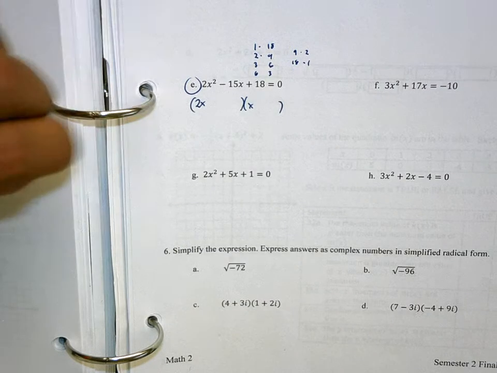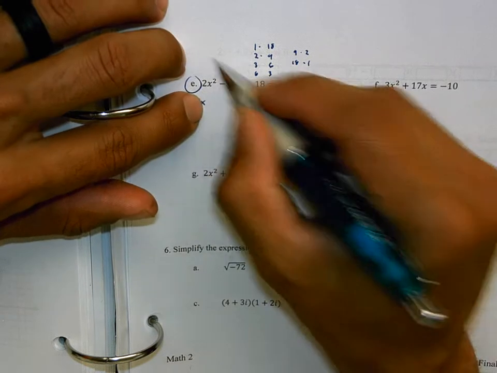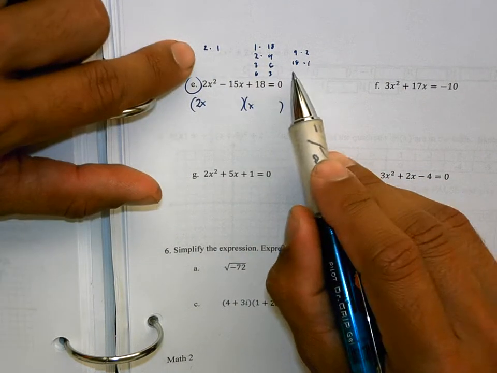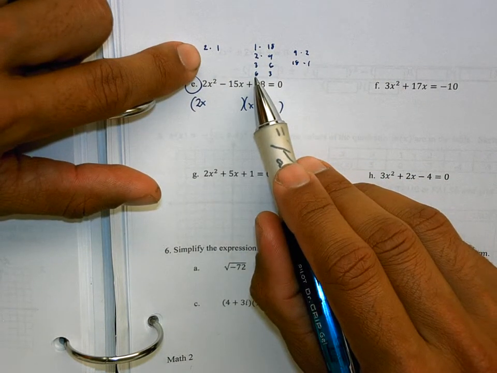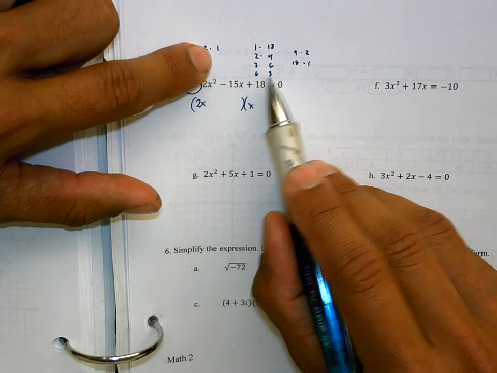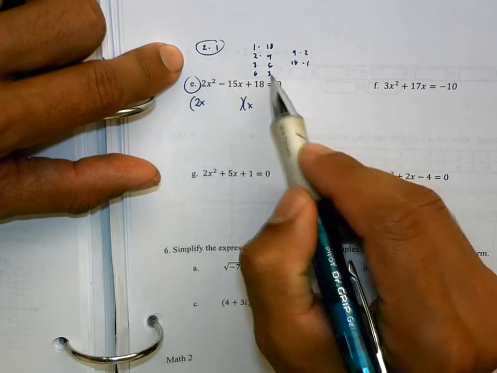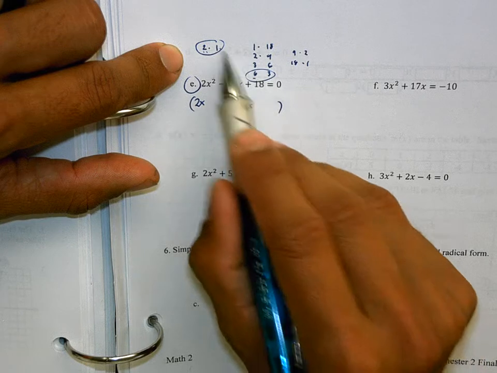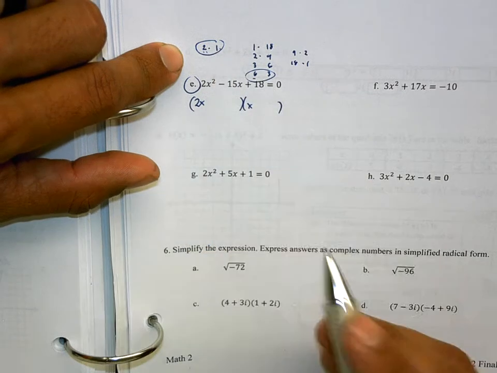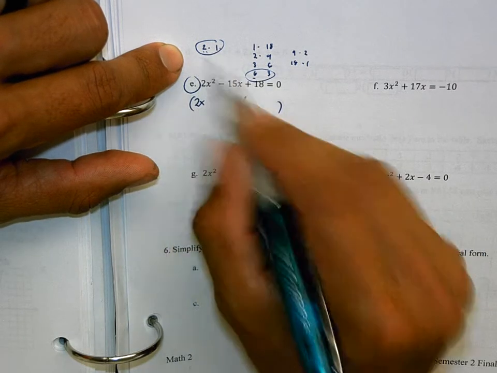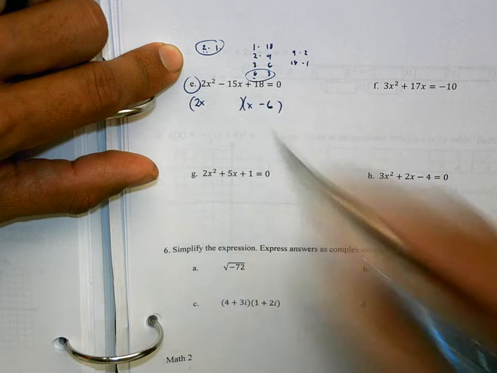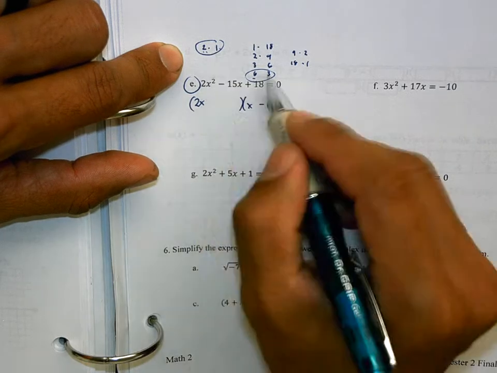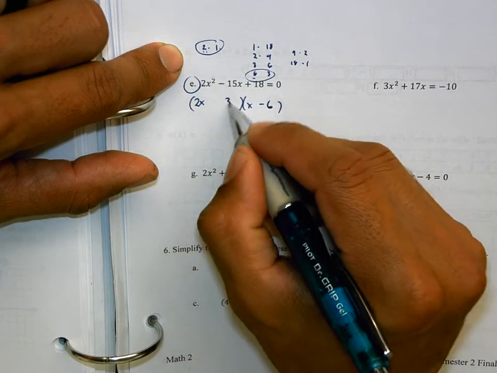Let me see. 12 and 3. What if I used this times that is 12, and this times this is 3. 12 and 3 would make 15. If I had the 2 times a 6 and made that negative, and a 1 times a 3 and made that negative.